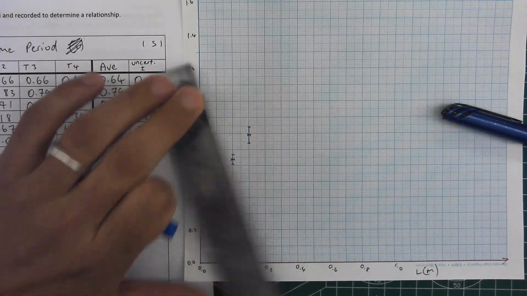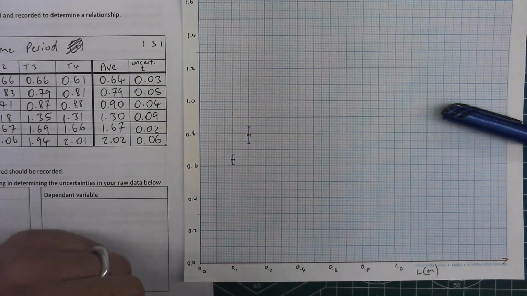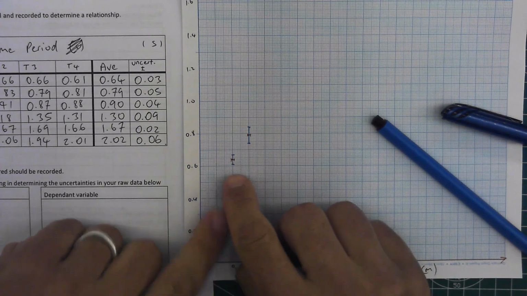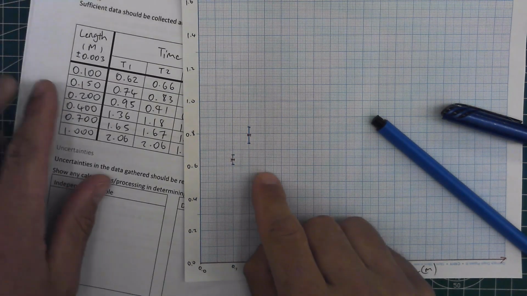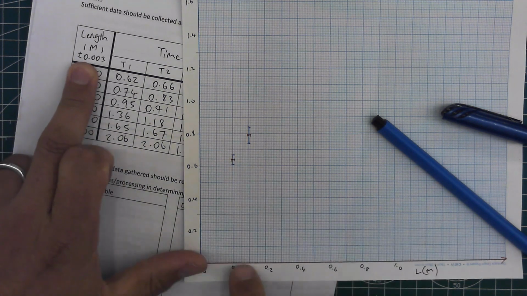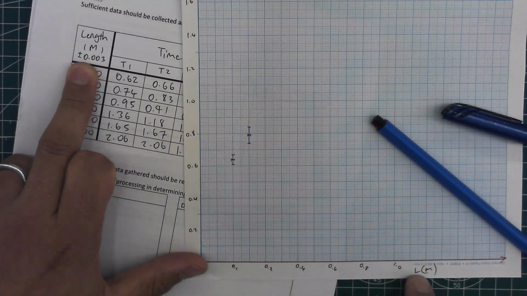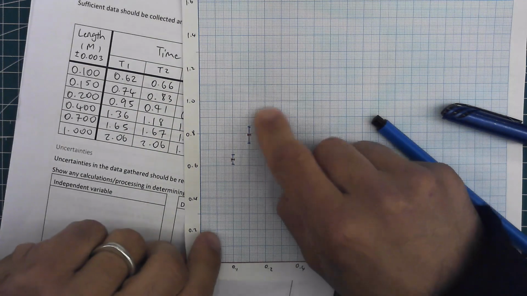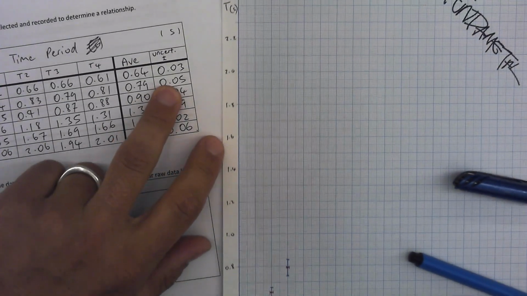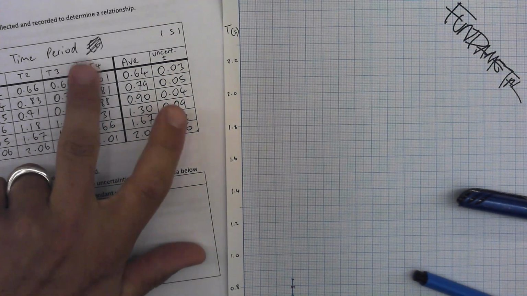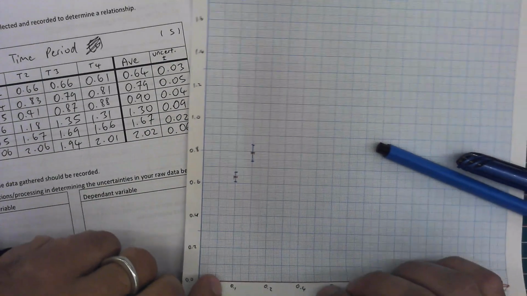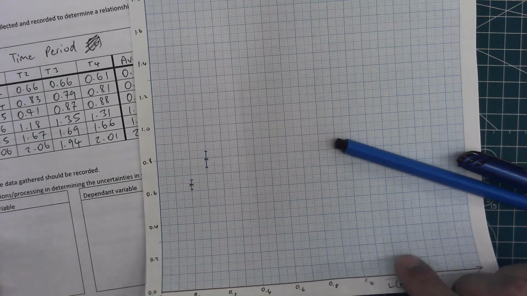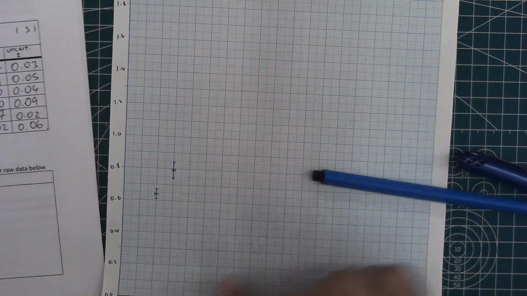Cool. So that's how you do the error bars. So important things to remember: the horizontal error bars are drawn from the uncertainty of your horizontal values, in this case length. Your vertical error bars are drawn using the uncertainty in the vertical values, which in this case is time period T. I'm just going to plot the rest of the points, and then I'll look at drawing a trend line.